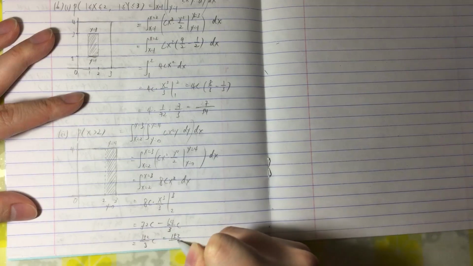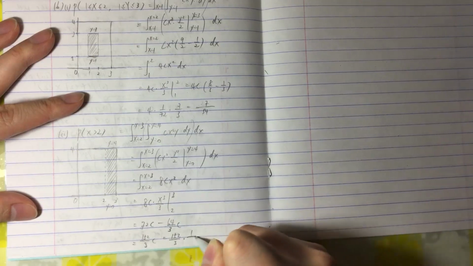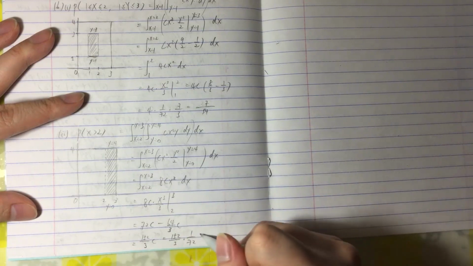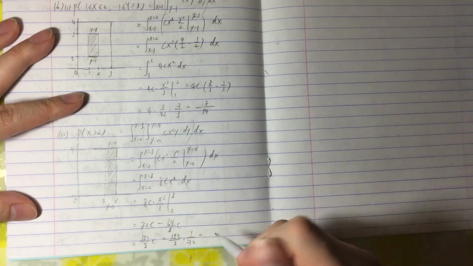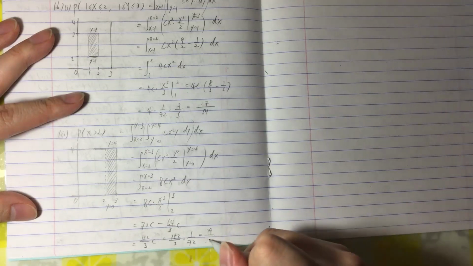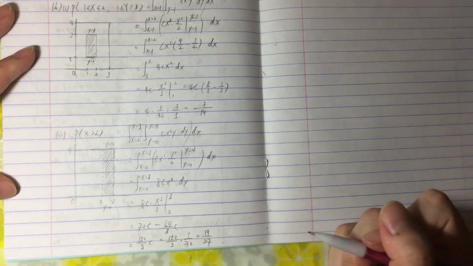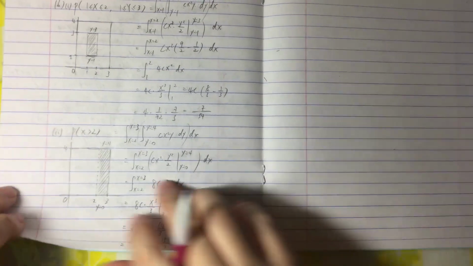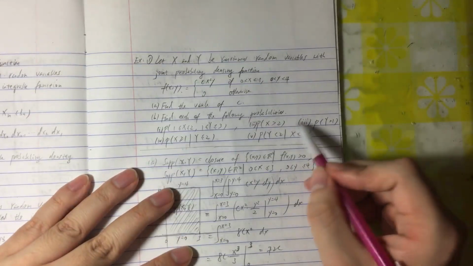Then I plug in c. c is 1 over 72. If I divide top and bottom by 8, 152 divided by 8 is 19. 72 divided by 8 is 9. 9 times 3 is 27. So the answer is 19 over 27. That's part 2. Now, part 3.